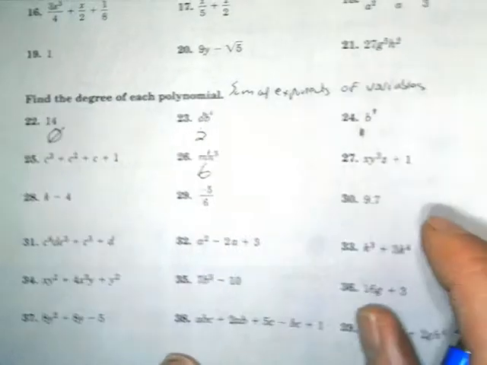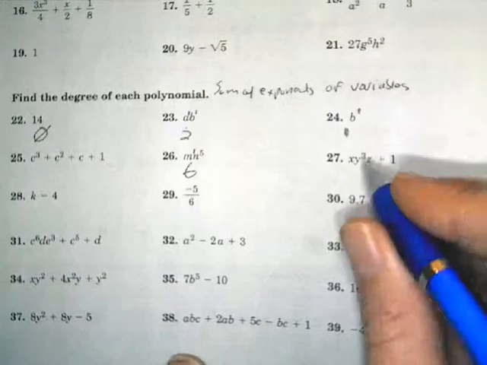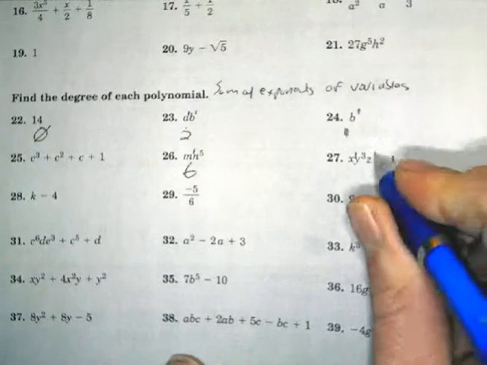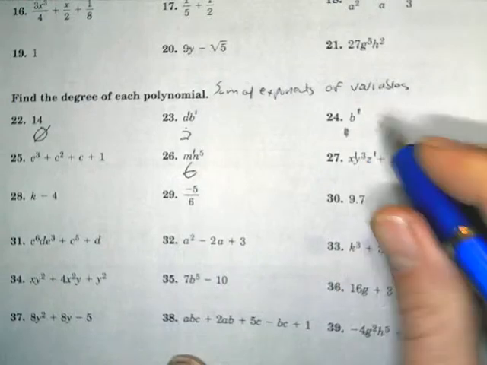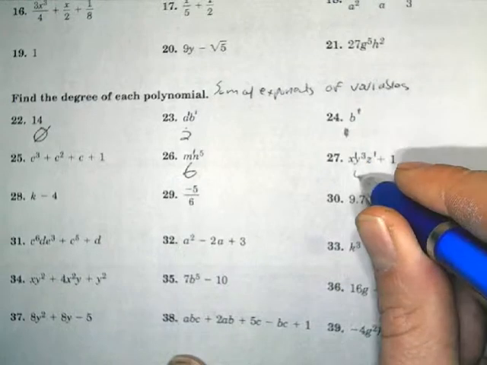If we look at this, 27, put our 1 next to our x and our z, 1 plus 3 plus 1, we would have a total of 1 plus 3 plus 1 is 5.